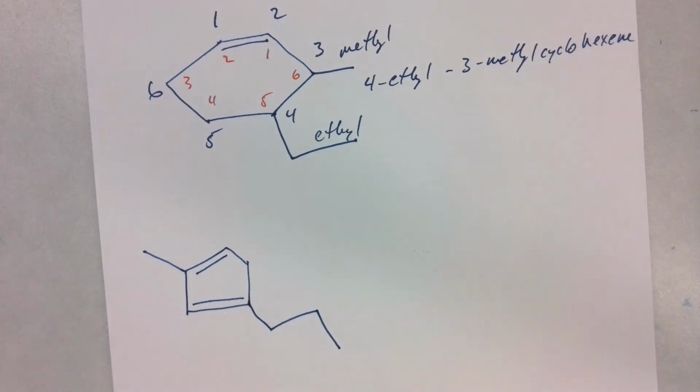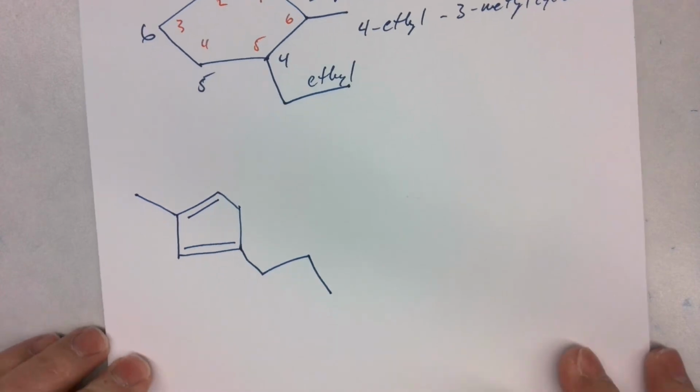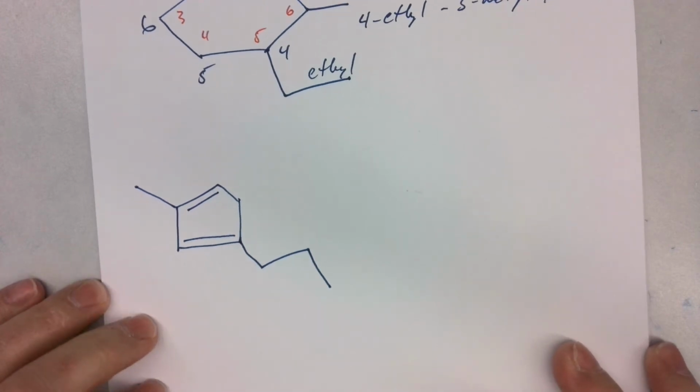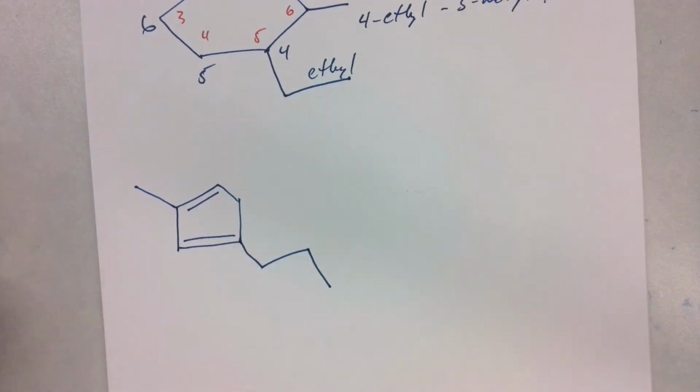Now, I still have to cross a double bond first. But because I've got multiple ones, I now have multiple options here. Okay? So, because I've got a branch and a double bond in the same place, I definitely want to start there first. Right? But I can really see a couple of options here.